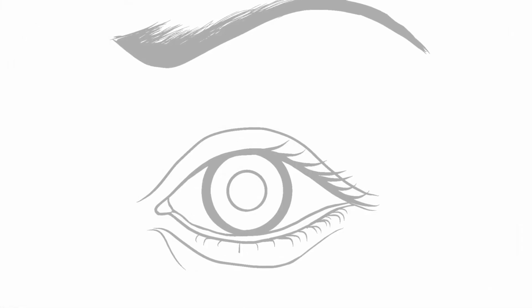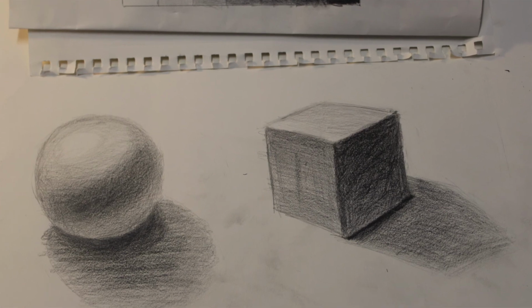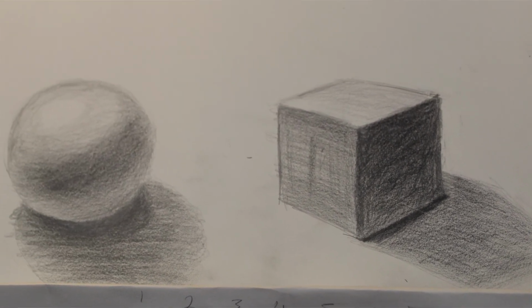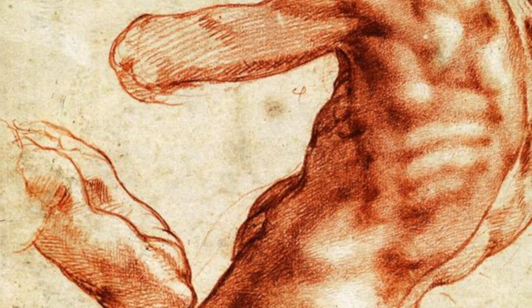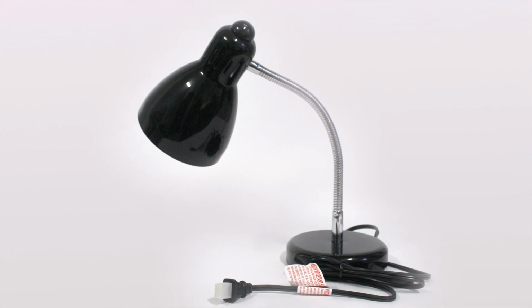And stop. Now we'll apply your skills with tone to draw simple geometric forms, a cube and a sphere. Understanding how light and shade appears on these forms will help you see tones more easily on complicated forms. For this exercise, you'll need a directional reading light.